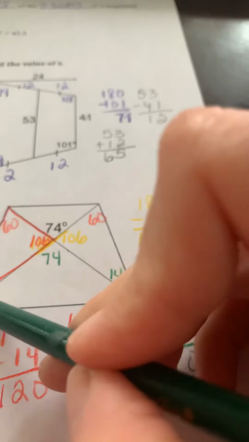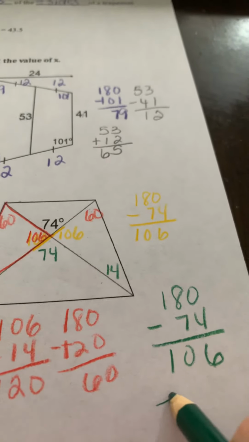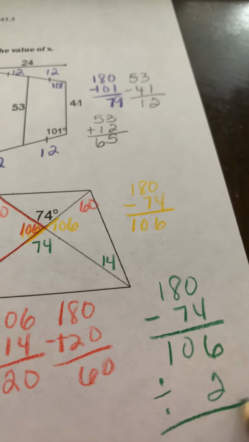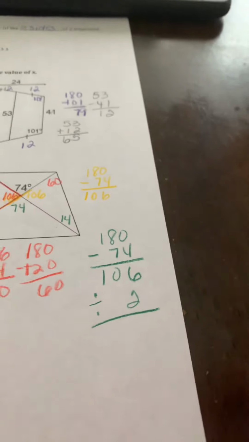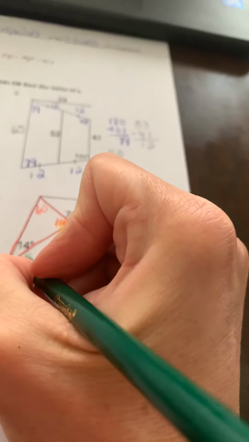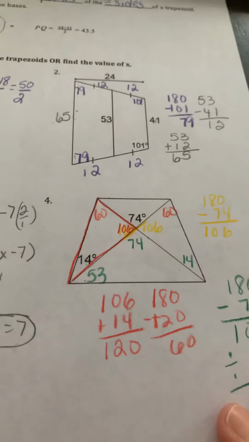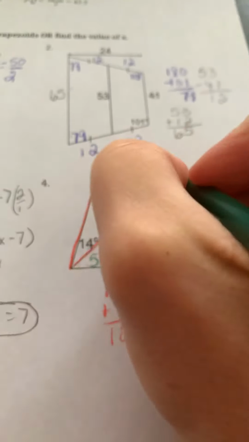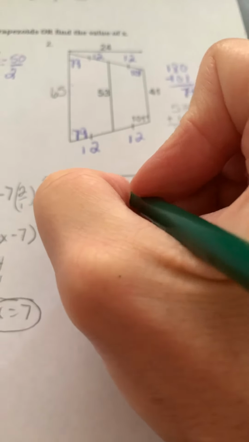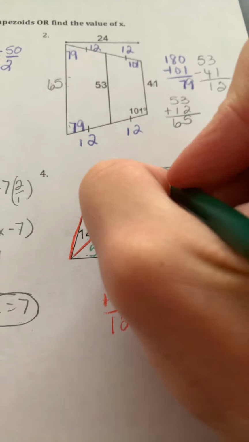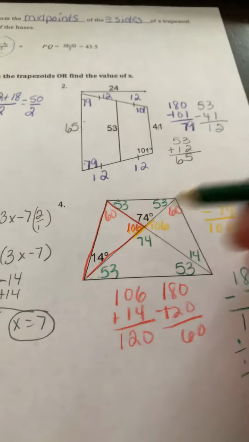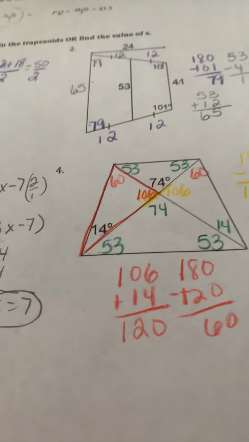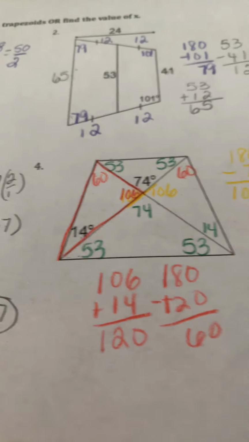But now we have to find the two angles. So now we need to divide by 2. And when we do, we get 53. So this angle is 53. This angle is 53. And that would mean these other two angles here are also 53, mainly because they share that. Okay? And that's really all she wrote.